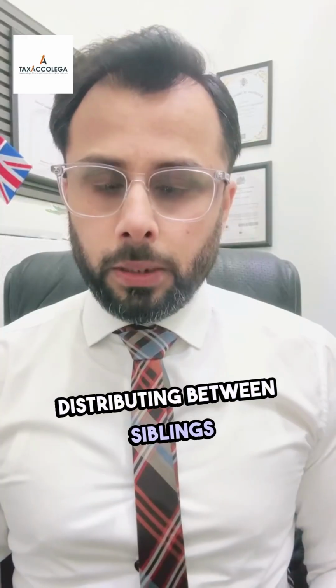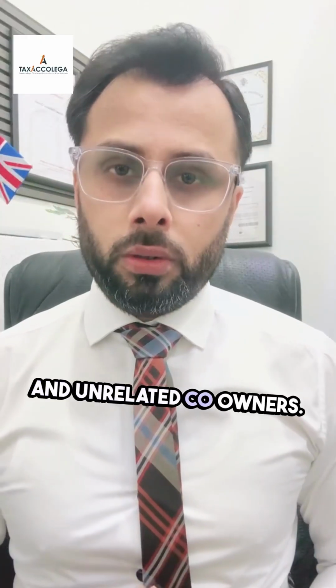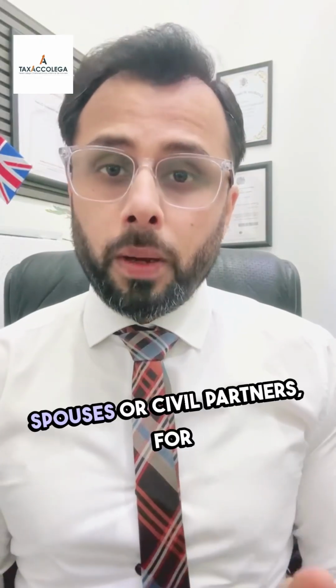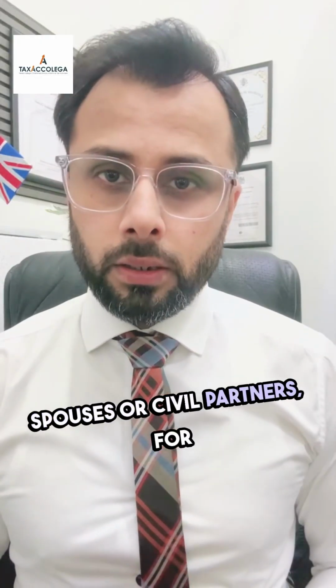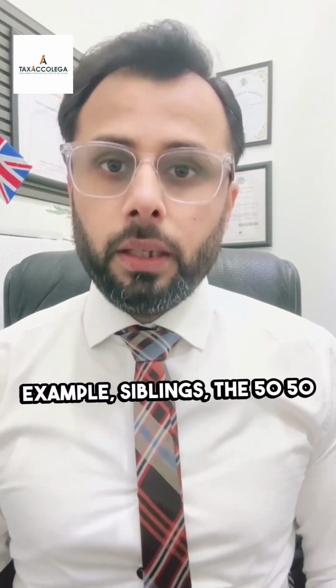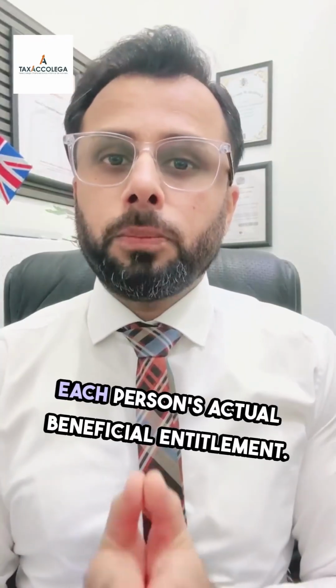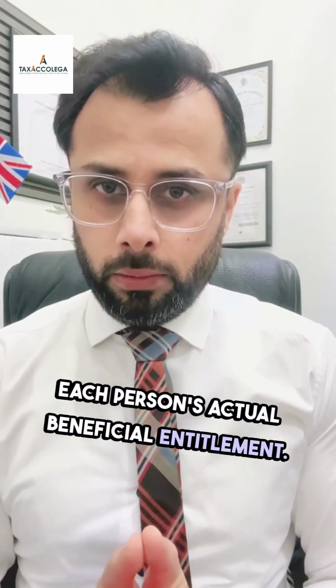Scenario 3. Distributing between siblings and unrelated co-owners. If co-owners are not spouses or civil partners, for example siblings, the 50-50 rule does not apply. Income is taxed according to each person's actual beneficial entitlement.